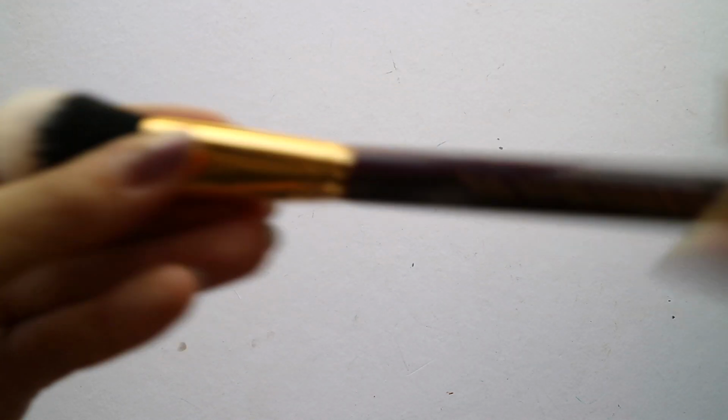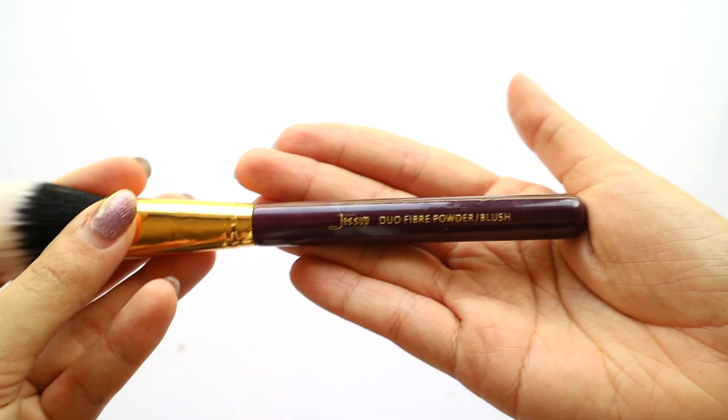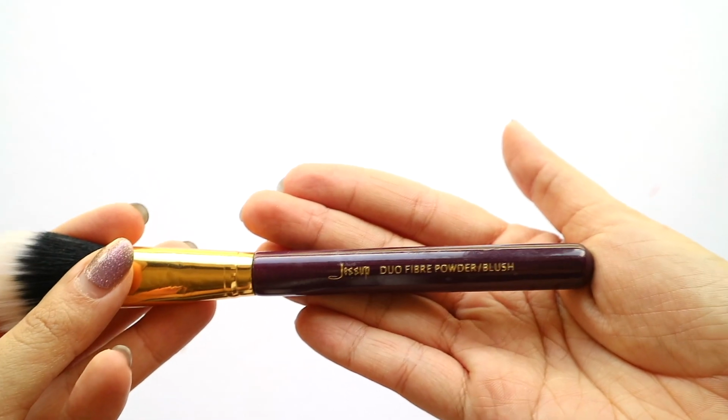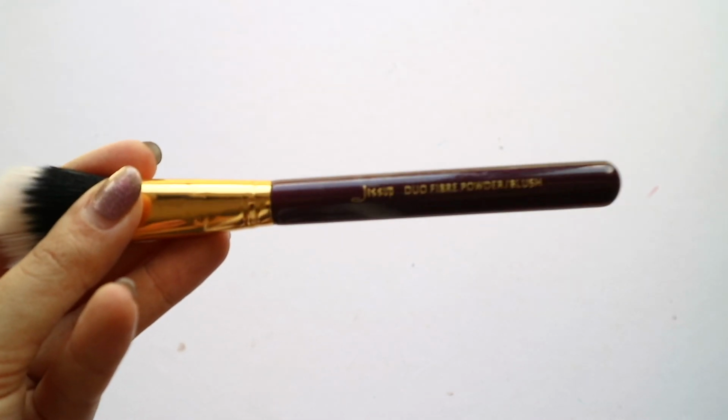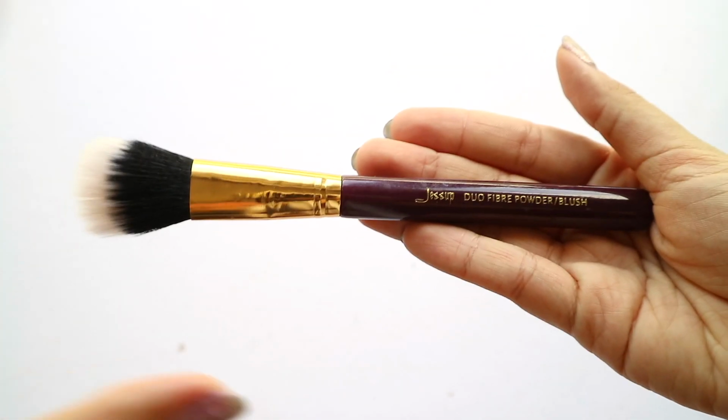We can also have something like that. So this one is a Jessup brush. Now Jessup is a brand I believe you can find on like eBay, on Amazon. I got mine actually off eBay like 4 years ago. But I really like it. It's a very affordable brand.